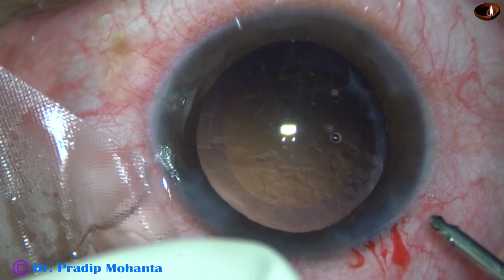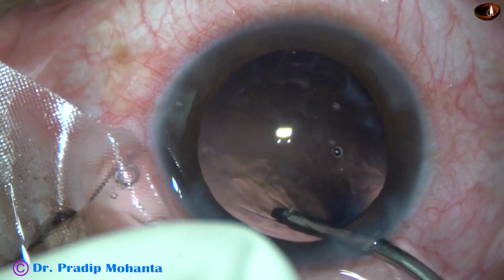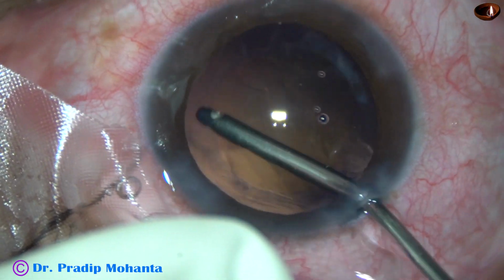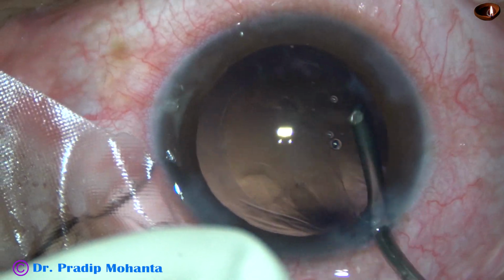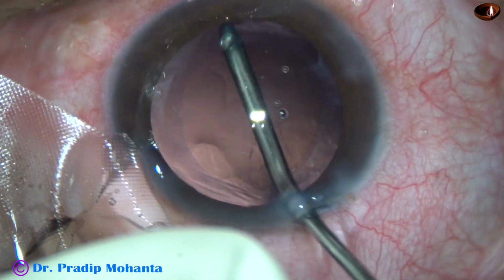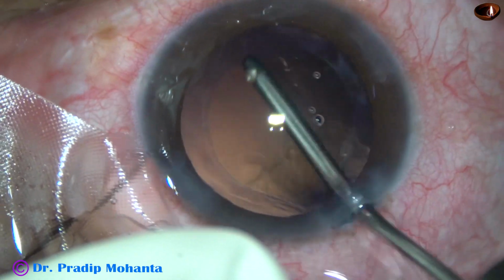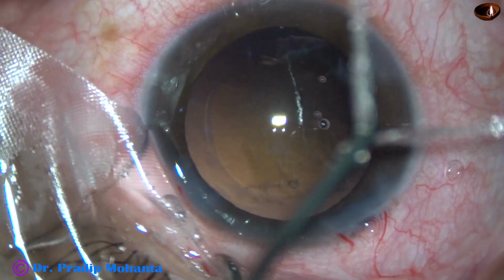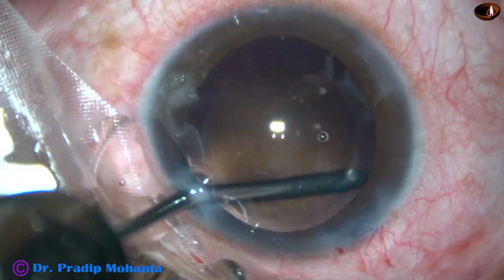So what to do now? You take the irrigating probe, and with the help of the irrigating jet of fluid, just gently rub over the posterior capsule and dislodge these cells.